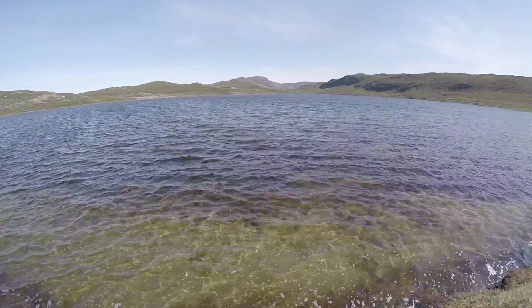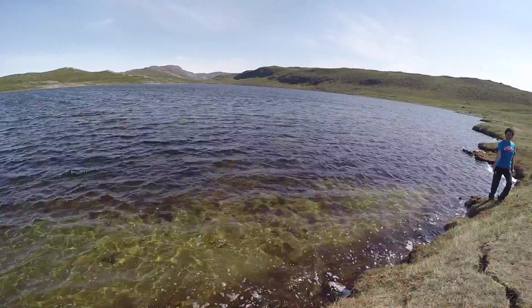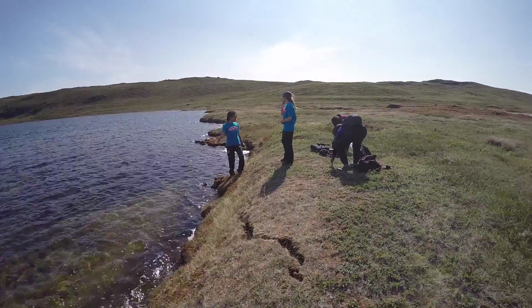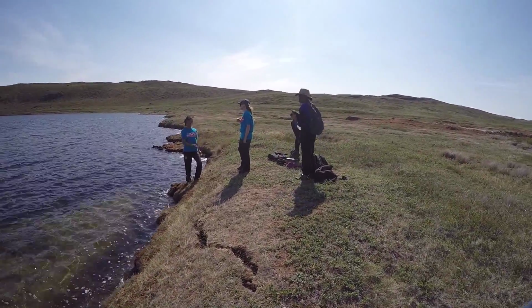We found evidence of birds such as the northern wheatear, a caribou leg, and what looked like goose tracks. These signs show that the salinity of the lake did not deter animals from frequenting the area.